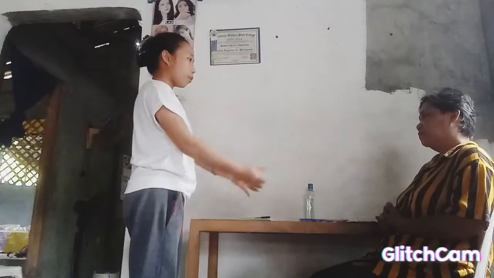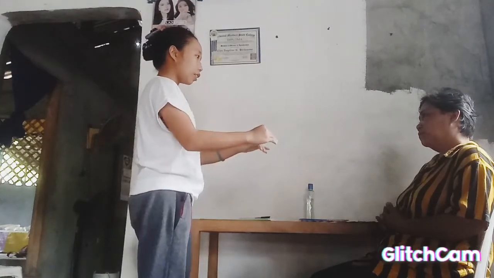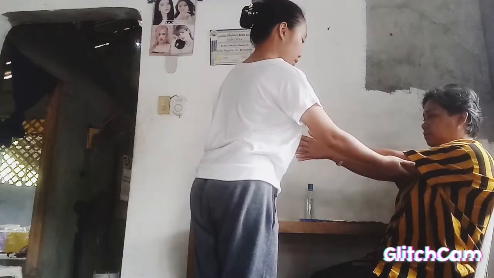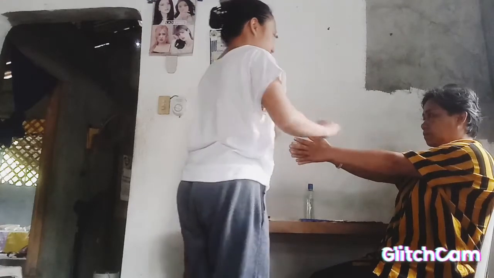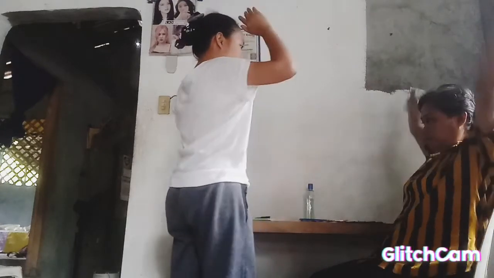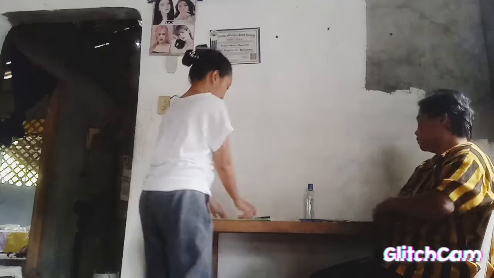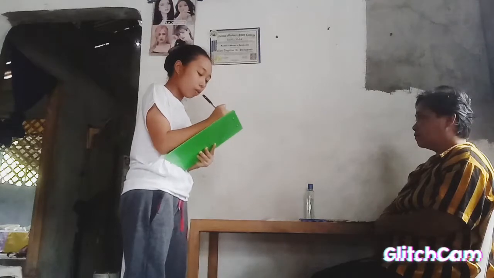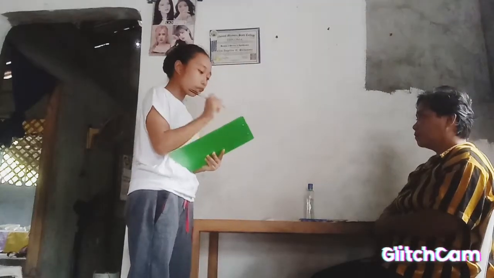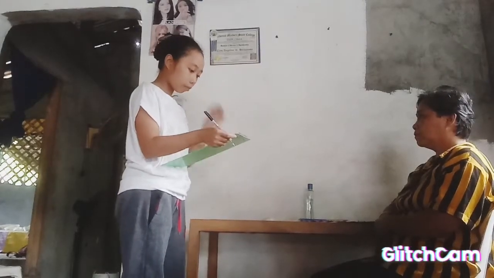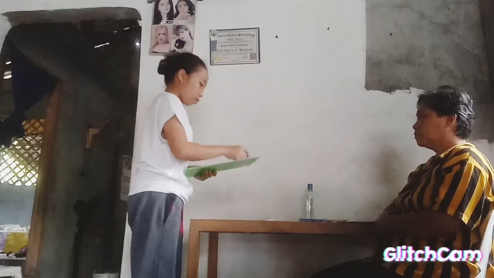So, ma'am, itaas nyo po yung braso nyo at the chest level po, and pagdikitin nyo po ang inyong palad. Okay po. Next, spread nyo po yung arms nyo. Taas nyo po. Thank you po. Baba po. So, there is no step deformity, sulcus sign, subcoracoid dislocation, and no painful arc. Tapos, next po.